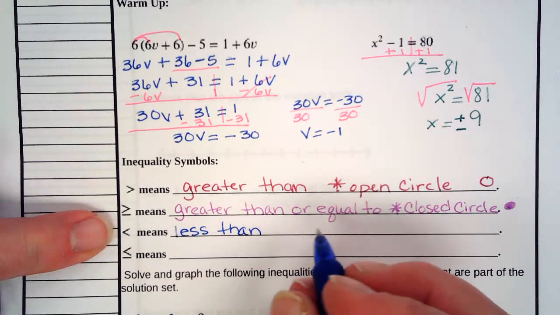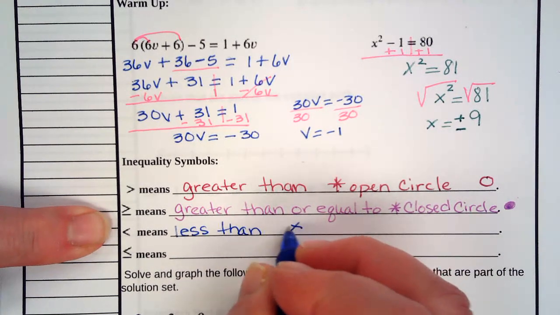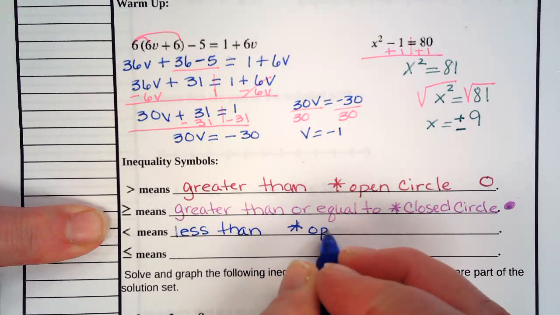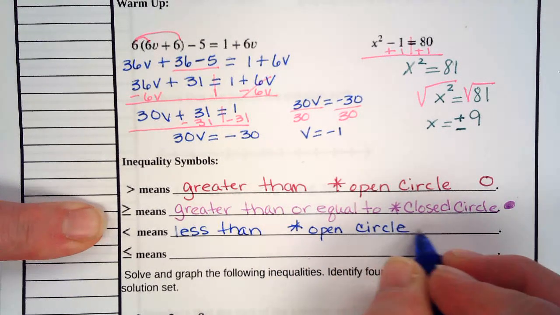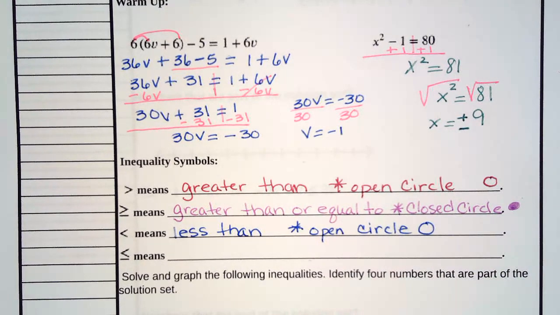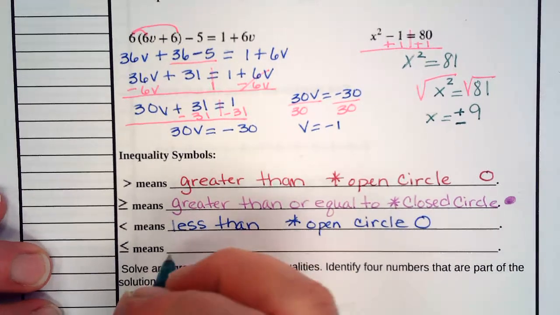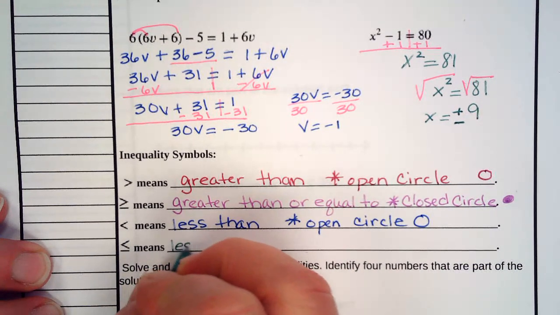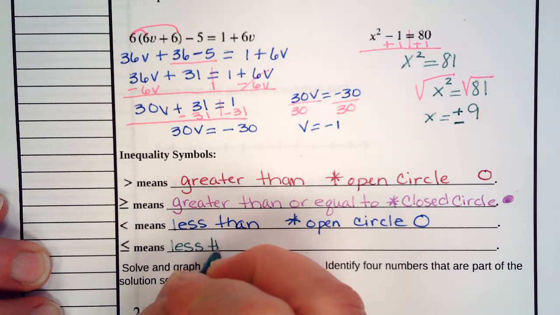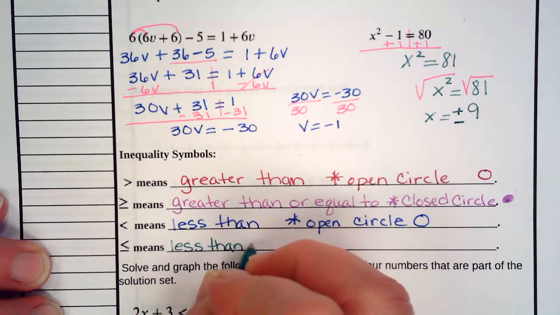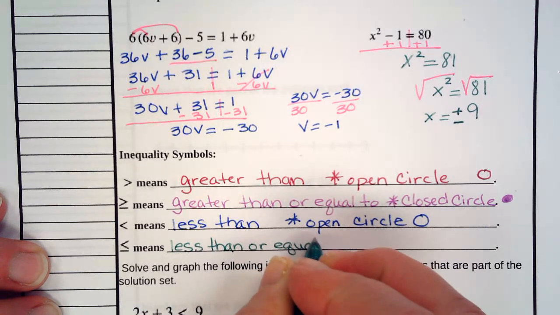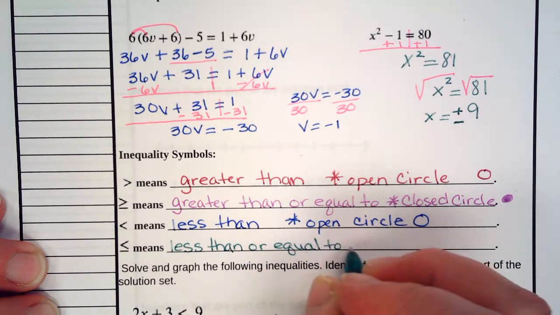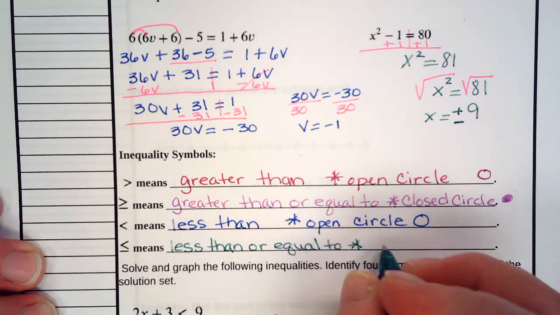Once again, it's not equal to, so we have that open circle. And the last one means less than or equal to. Once again, this is going to be a closed circle.